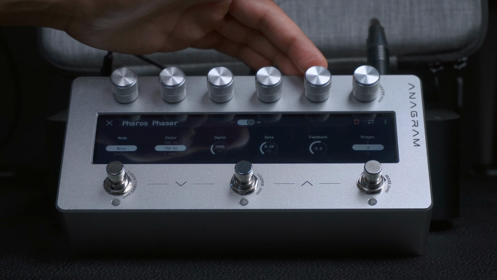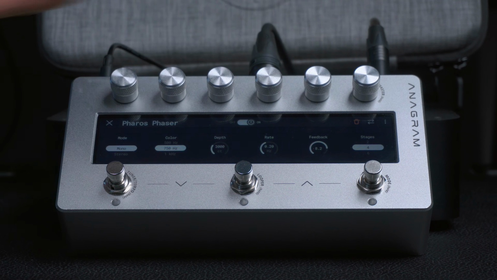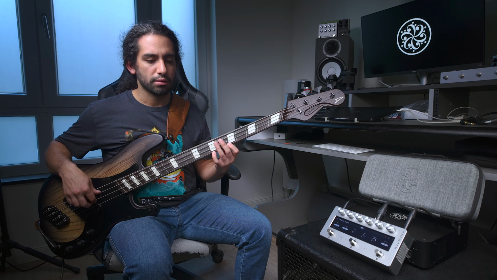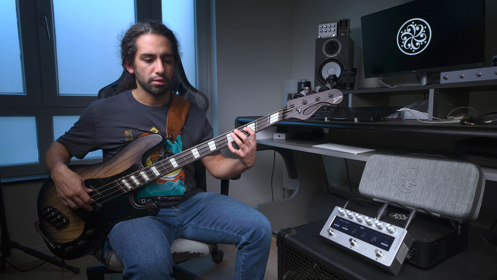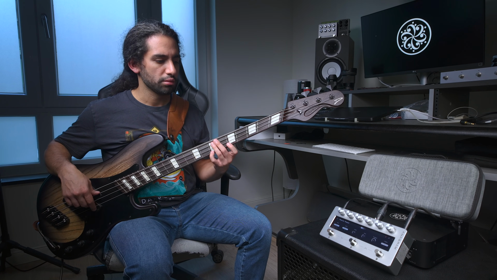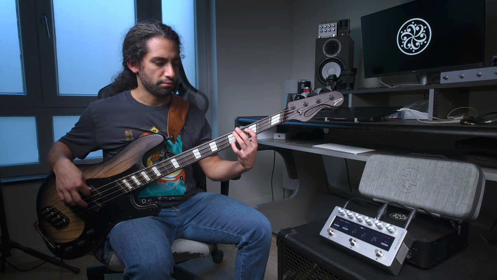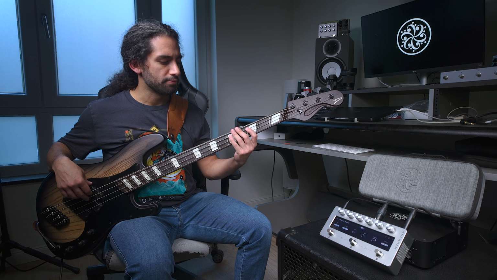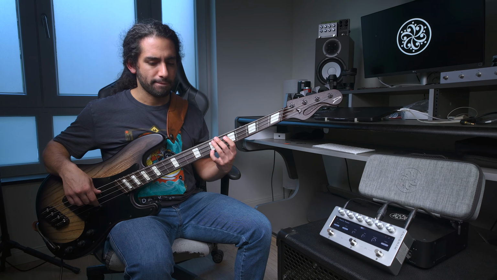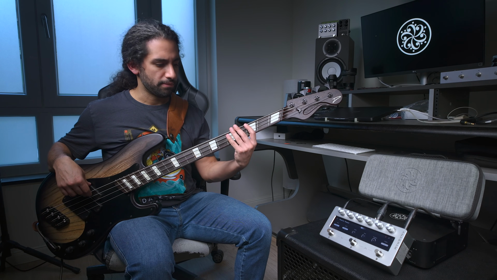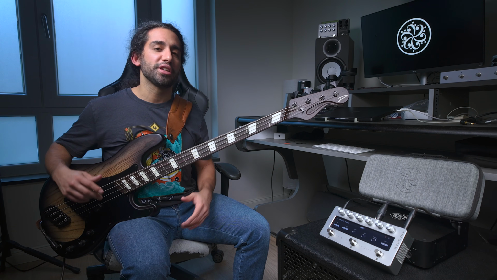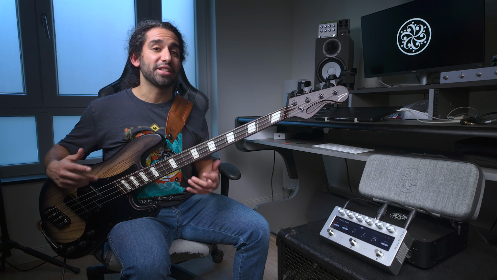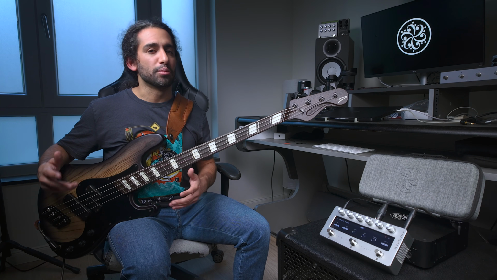But if I increase it more, let's go to 8. As you can hear, higher feedback settings make the effect more pronounced, and lower feedback settings make it more subtle.